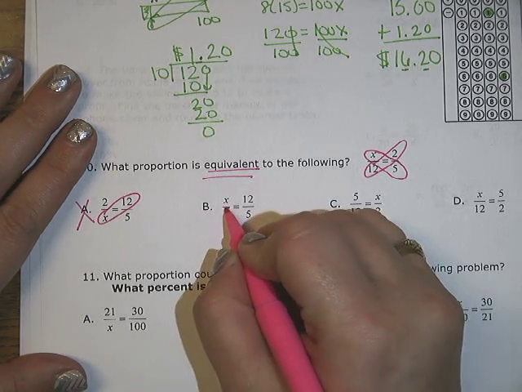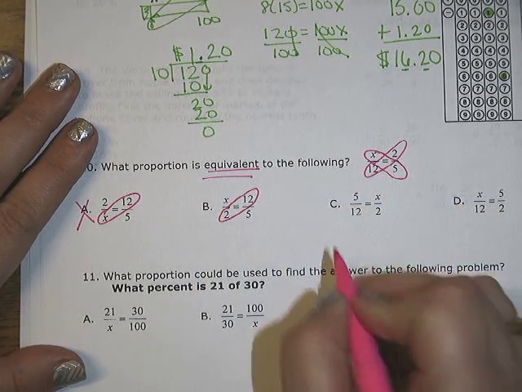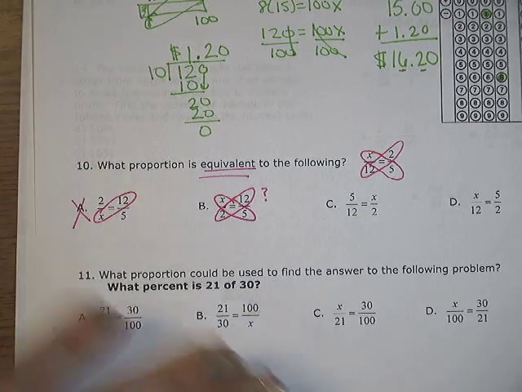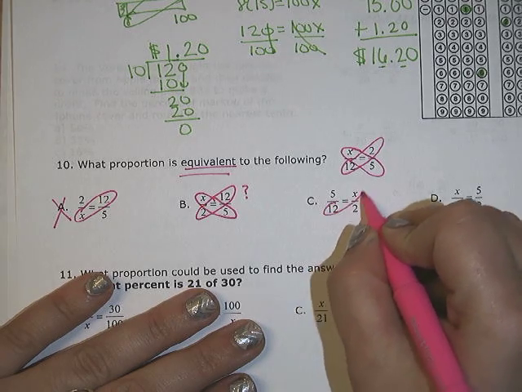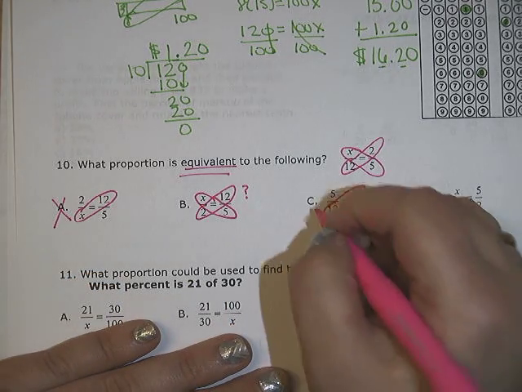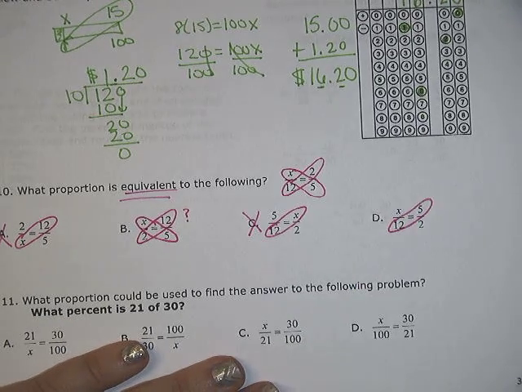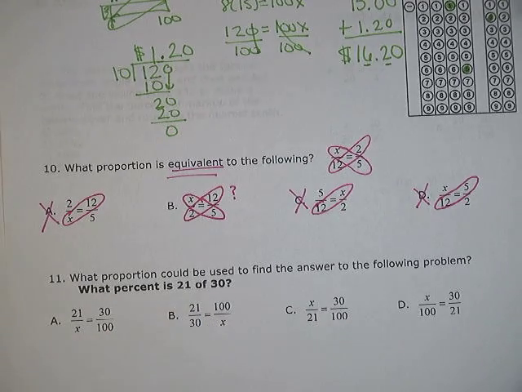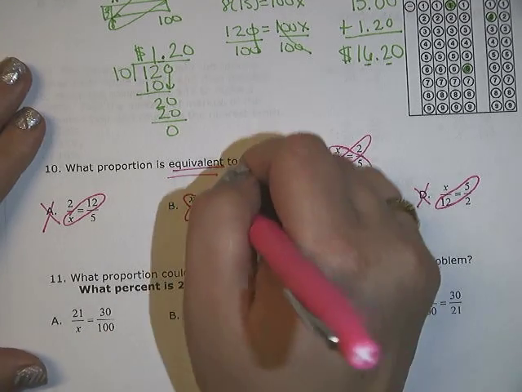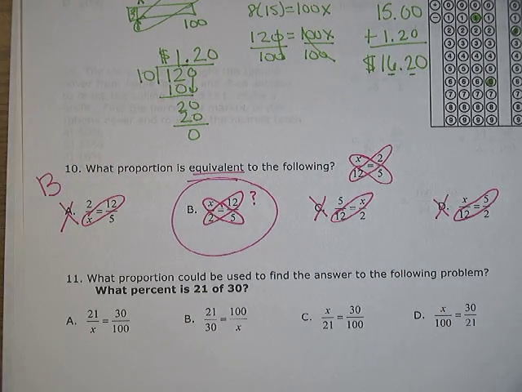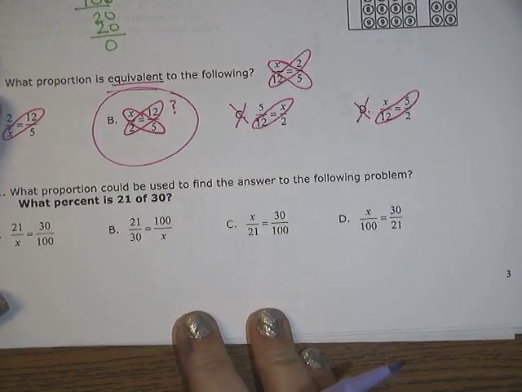So if I look at A, X is across from 12. Is that a red flag? Yes. On B, 2 is across from 12, which is okay. And X is across from 15. Is that okay? That one looks good. On C, 12 is across from X. Is that okay? No. On D, 12 is across from 5. Is that okay? No. So now I can go back and confidently say that my answer is B because I checked all the answers to make sure there was not a better choice.